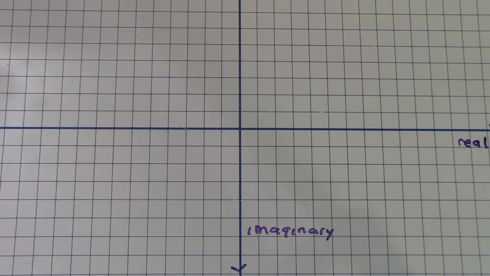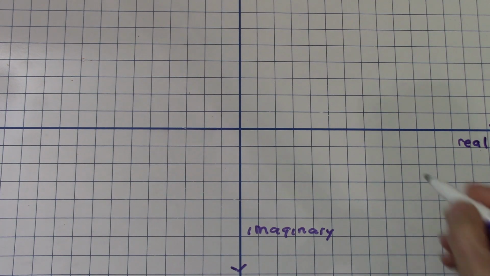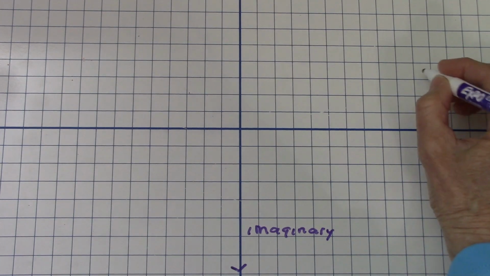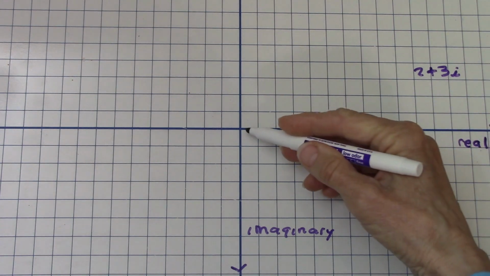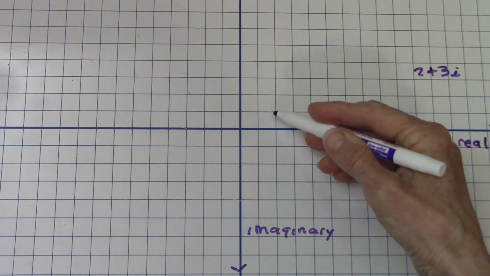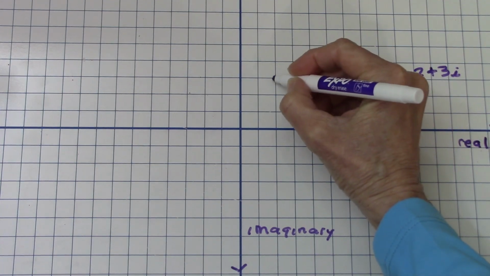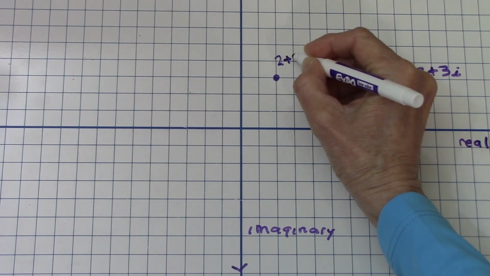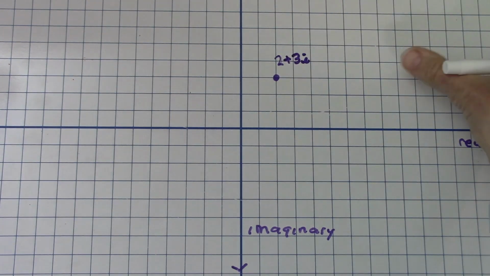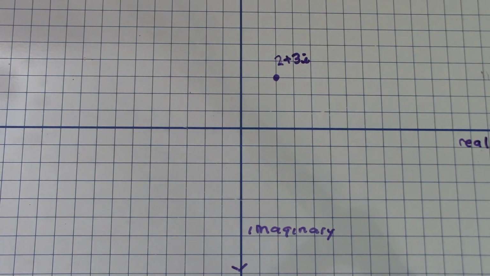Now, when we have a complex number, let's say a number like 2 plus 3i, it tells us we're going to go over 2 on the real axis and up 3 on the imaginary axis. So right here is the number, and we write it like this, 2 plus 3i. We always put the real part first. So that's how we would graph 2 plus 3i, our real number and then our imaginary number.